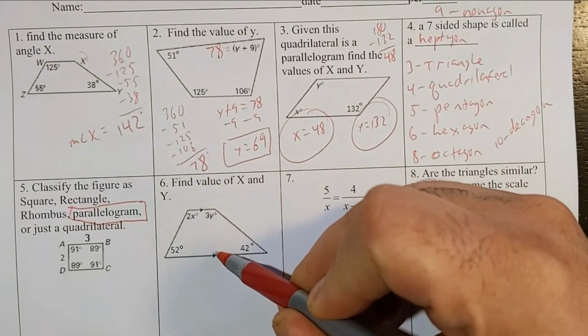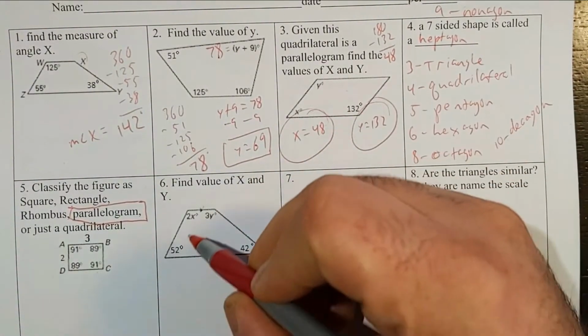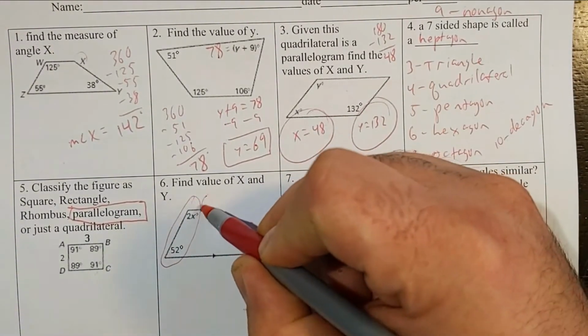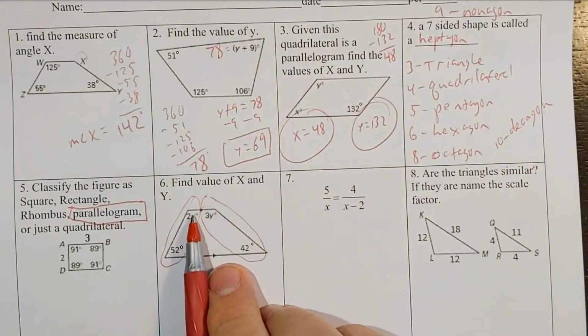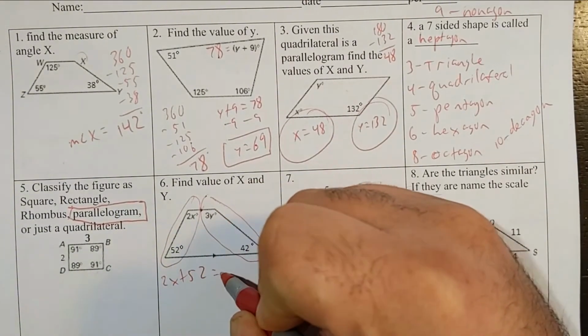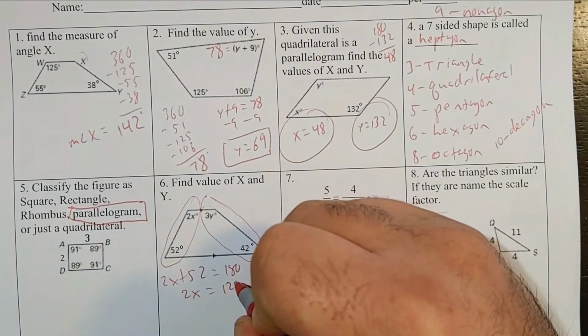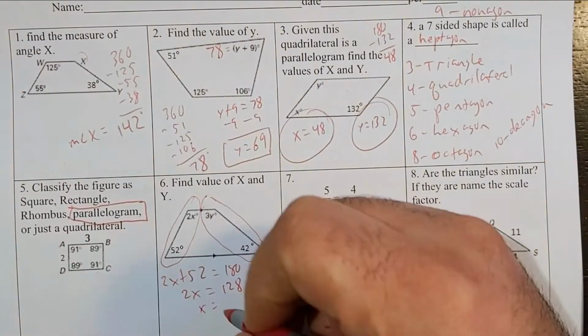Number 6, this is a trapezoid. It's got those 2 arrows showing you that these are parallel, top and bottom. So that means that along the legs the angles are supplementary. So over here we have 2x and 52. 2x and 52 add up to make 180, and then you solve it. So 2x equals 128, and then divide by 2, 64.